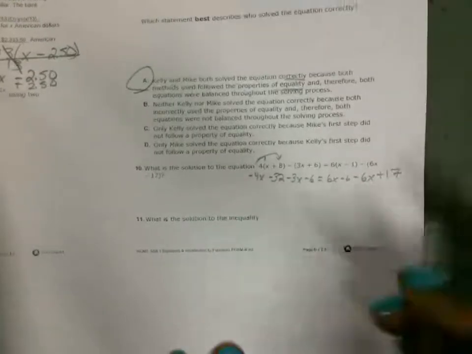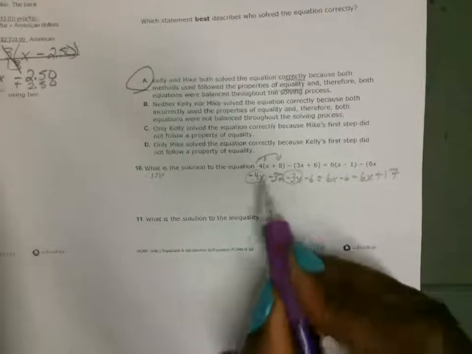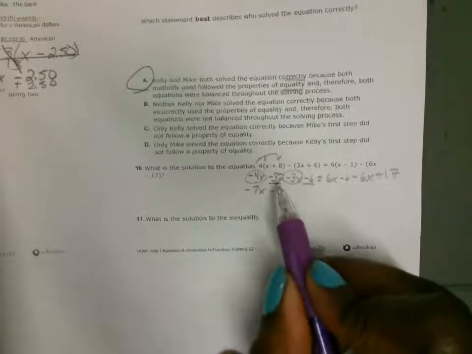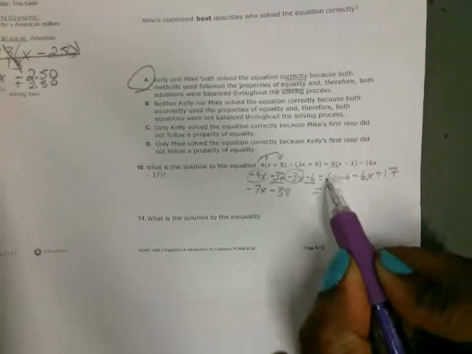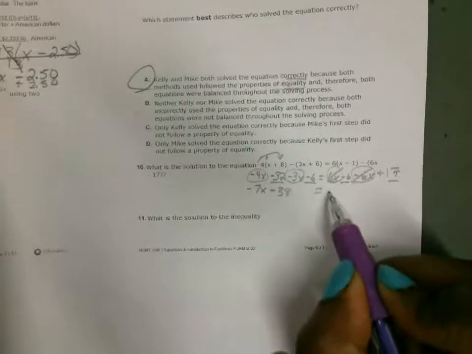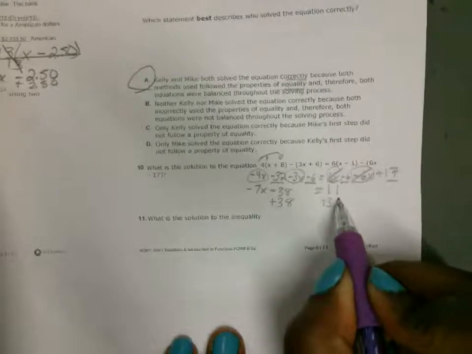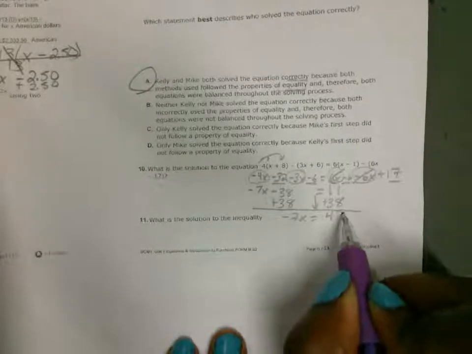Okay? Now we're going to combine like terms. When we combine like terms on this side, we're going to combine these two terms together. That gives you negative 7x. I'm going to combine these two together, which gives you a negative 38. Bring down the equal. On this side, when we combine these two together, that's 0. And we combine this together, that gives you 11. Okay? All right, to get x by itself, we're going to add 38 on both sides. This gives you a negative 7x is equal to 49.